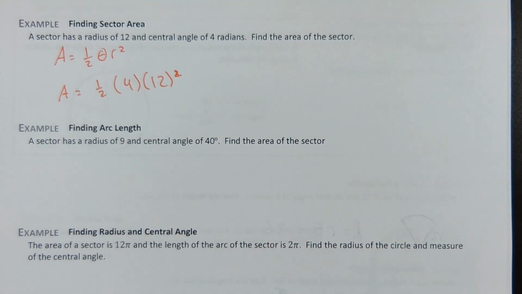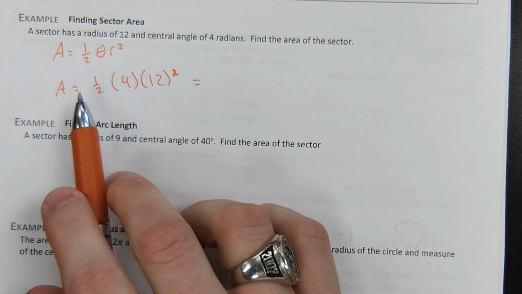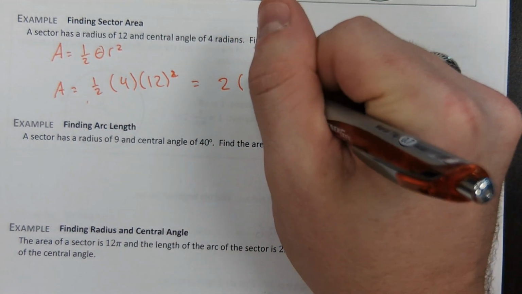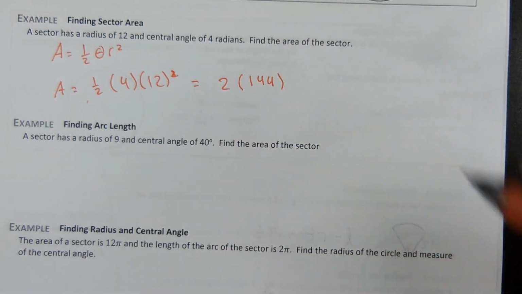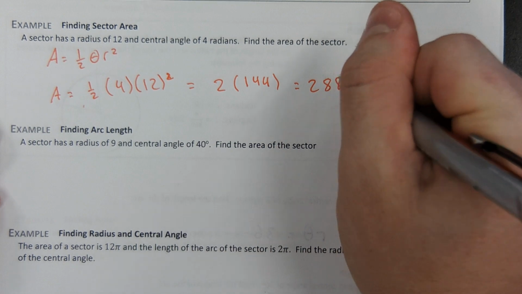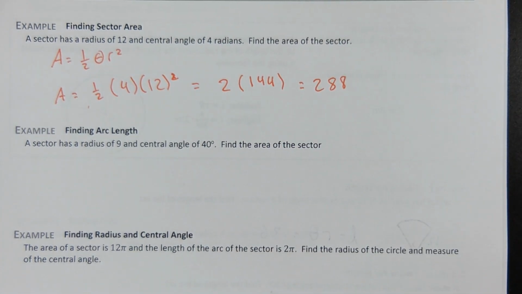So like I said, you're going to be doing this without a calculator. You should be able to do this kind of math without a calculator. What is half of 4? 2. And what is 12 squared? 144. You're supposed to have those numbers memorized. Now just double all 3 of those digits and you're finished. 288. That is the area of that sector. Just like the other page, I hope that you think the hardest part is knowing the formula.